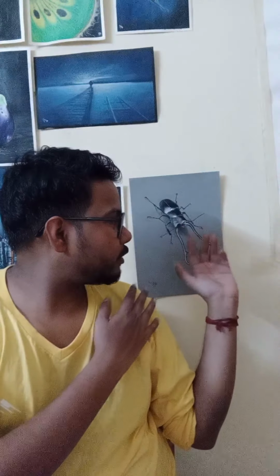So today I'm going to show you how we can draw this realistic 3D stag beetle. In this tutorial I will show you that this paper is grey in itself. I've used the grey toned paper out here and I've used marker as well along with oil pastel. So it will be very interesting to see. So stay till the last, and without further ado, let's get to the tutorial.